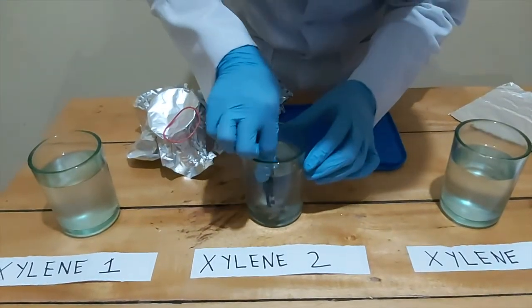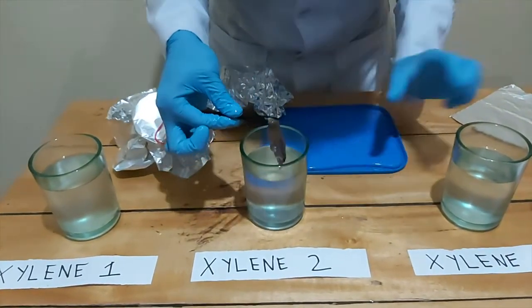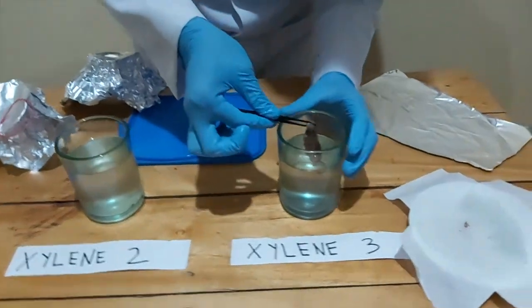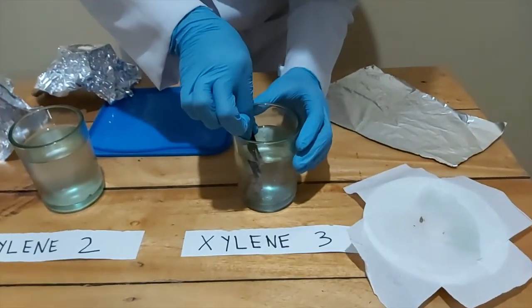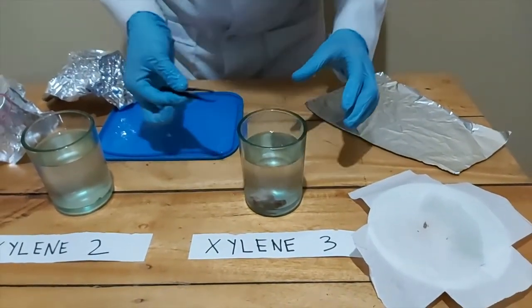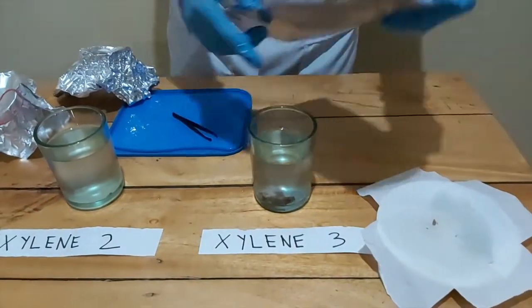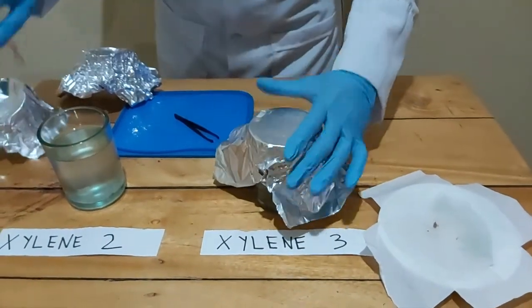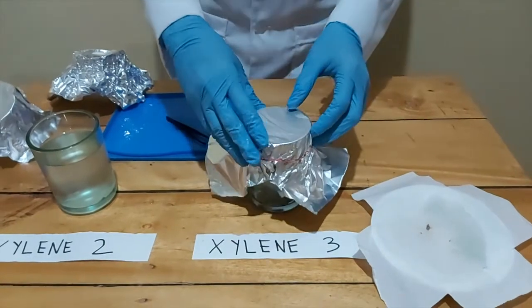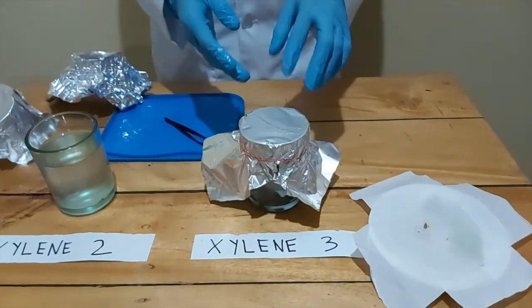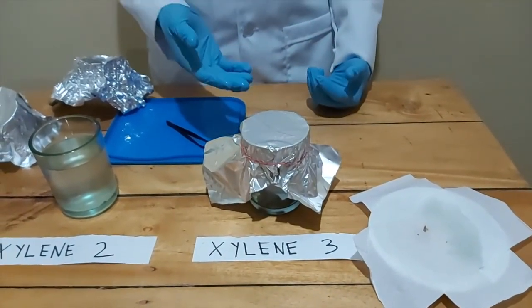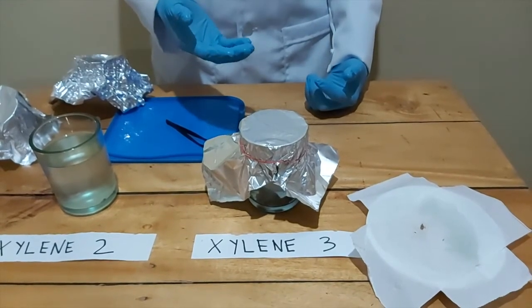So let's take our tissue, okay, and put it in our final volume of xylene. Okay, then let us seal it. So to ensure the complete removal of our dehydrating agent, we are going to let this sit for 45 minutes.